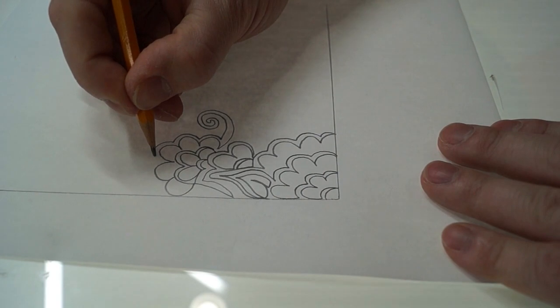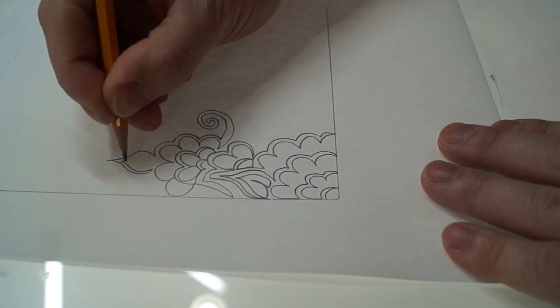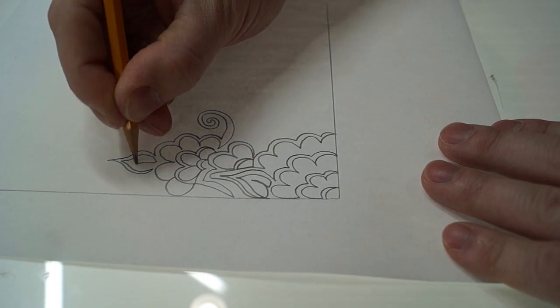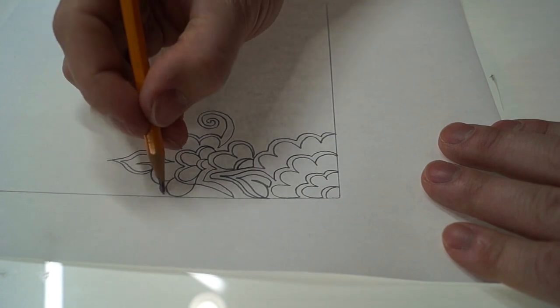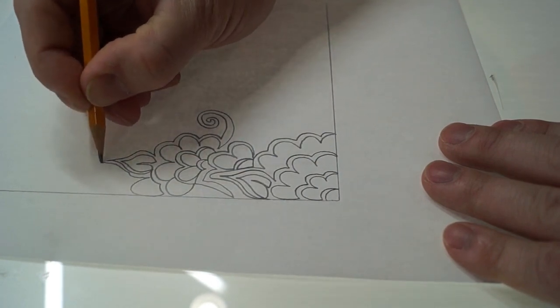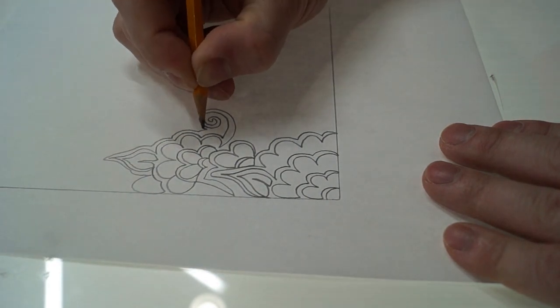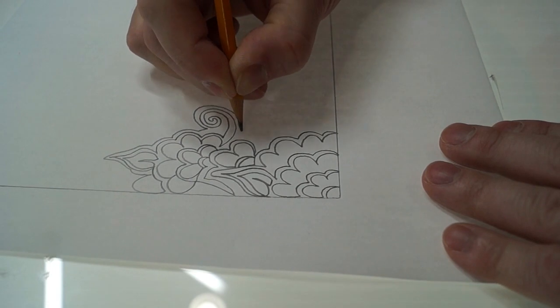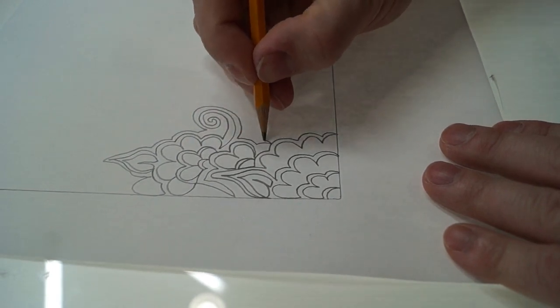Now we'll throw another leaf in. Continue the echo. Maybe throw a petal or two in here. Echo out. And we can echo all the way down around our swirl and start another crest moon.